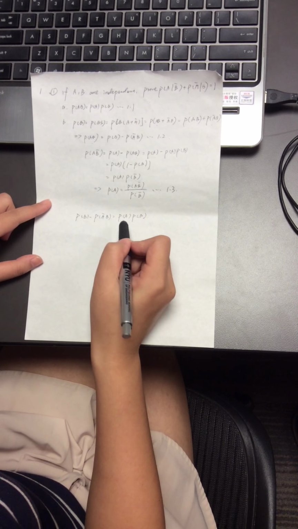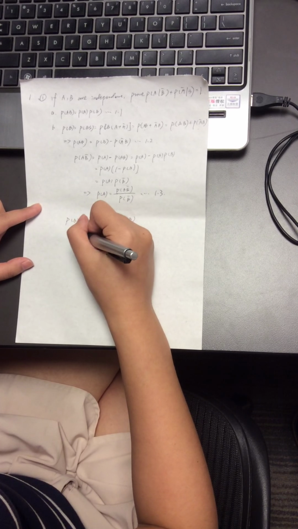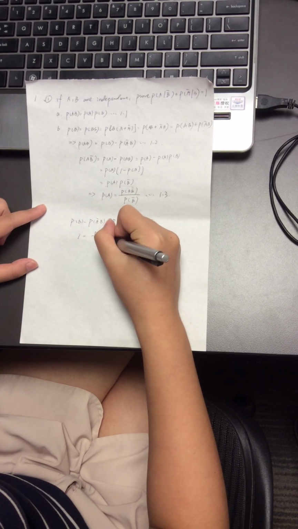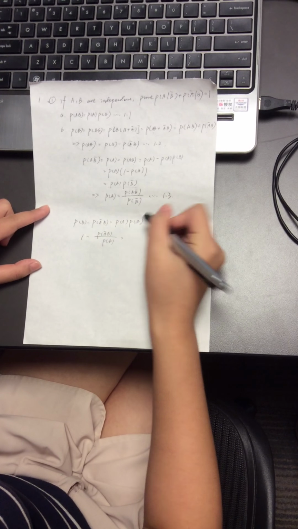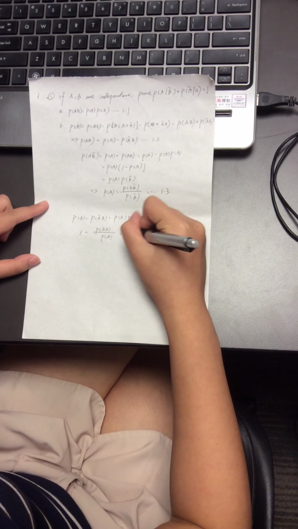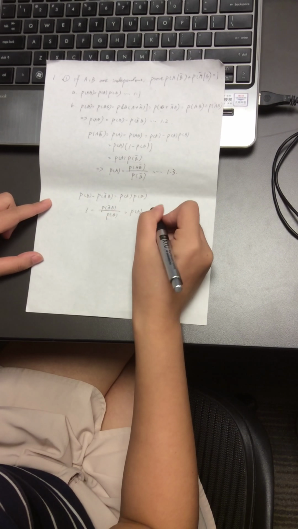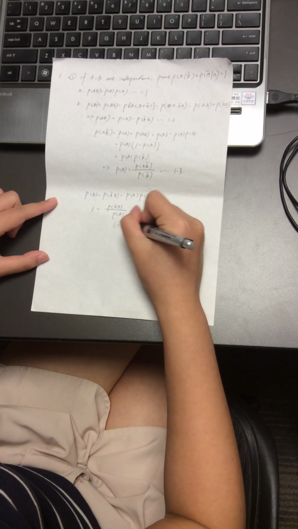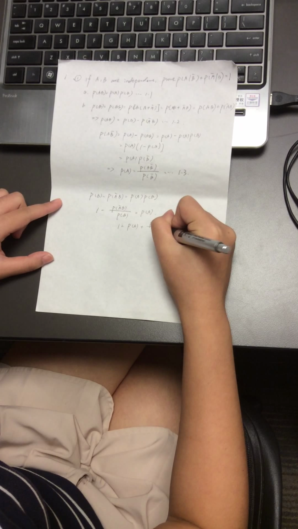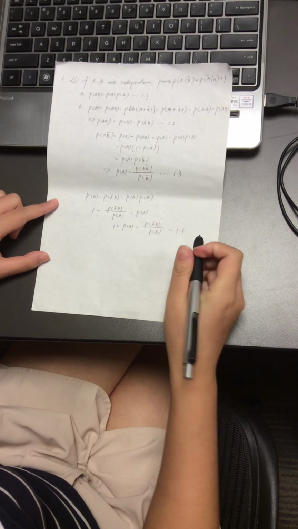For each side of this equation, we divide by P(B). So this is 1, and the right-hand side is just left with P(A). So we move this part to the right-hand side. It's P(A) plus P(A bar B) over P(B). And we define this equation as 1.4.